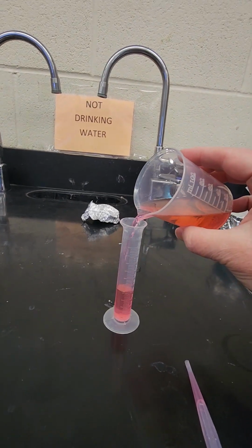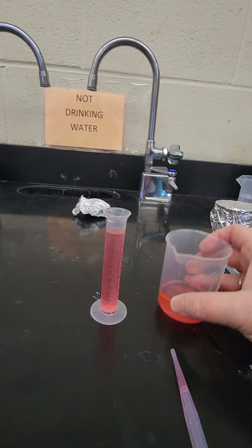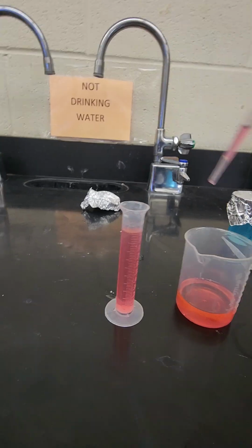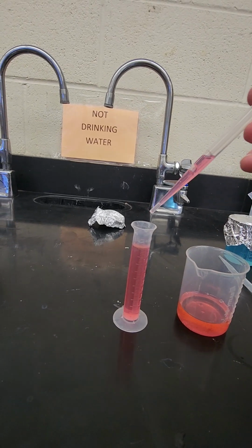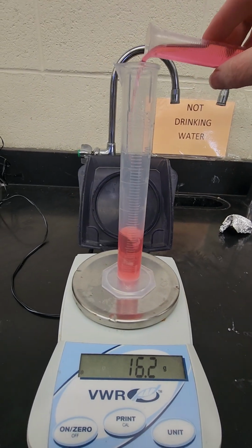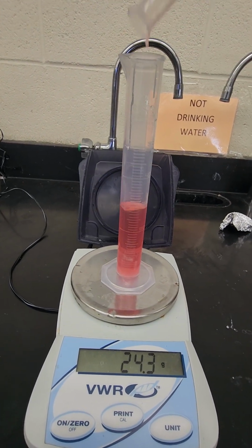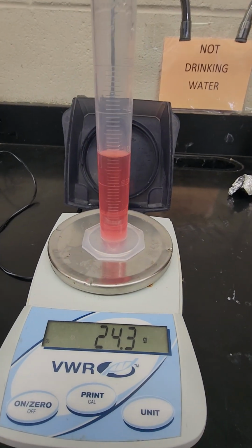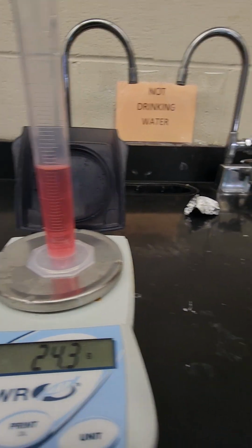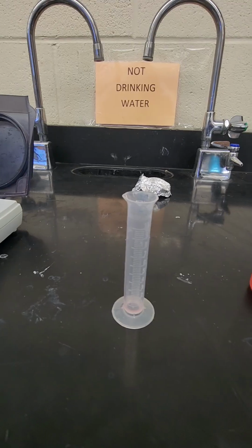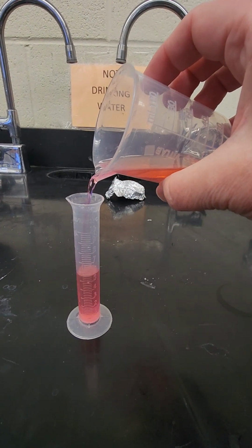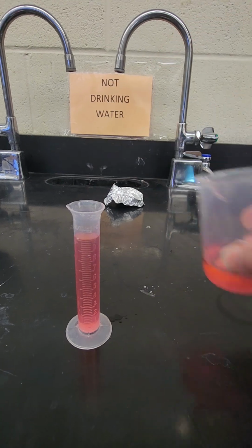And again, I'm going to pour another 10 milliliters in. I went a little bit too much this time, so I'm going to take some out using the pipette. It's right at about the meniscus, and I'm going to pour it in. My mass now is 24.3, and this is 30 milliliters. So you can see I'm going up by 10 milliliters every single time, and the mass is increasing every single time.